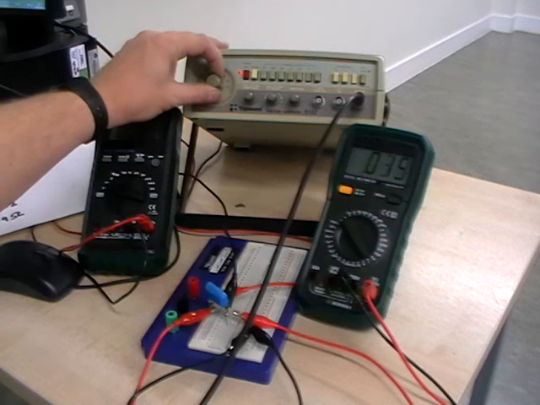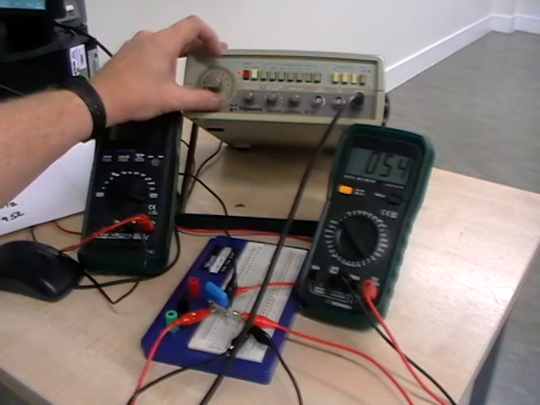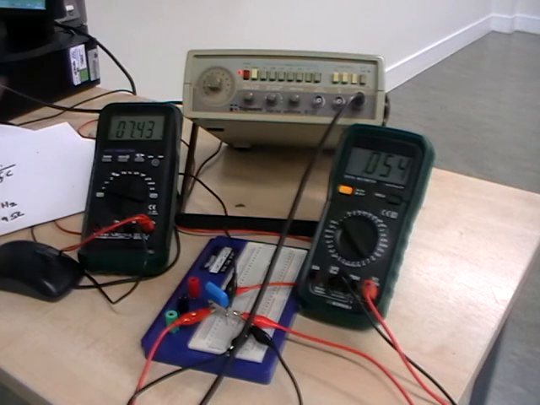Okay, we're going to go to a multiplier factor of 1. So we've got 10 hertz exactly. We get about 50 millivolts dropped by our resistance. And we get about 7 volts dropped by our capacitor.